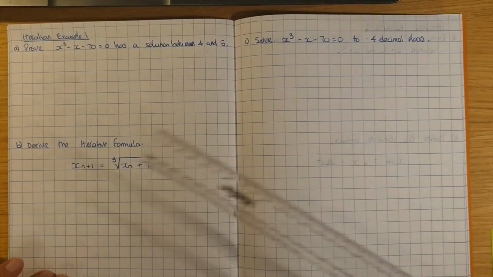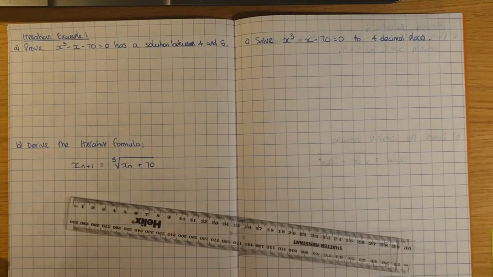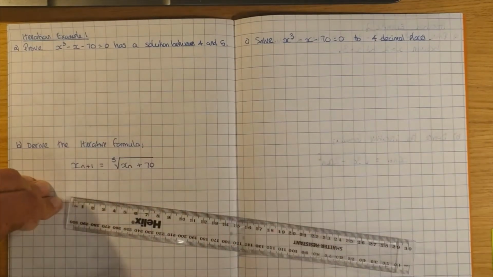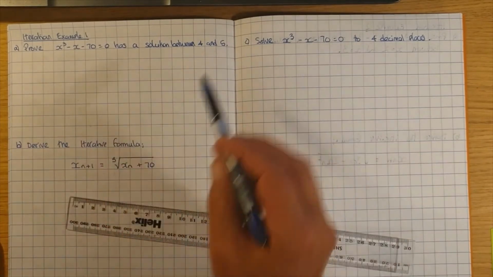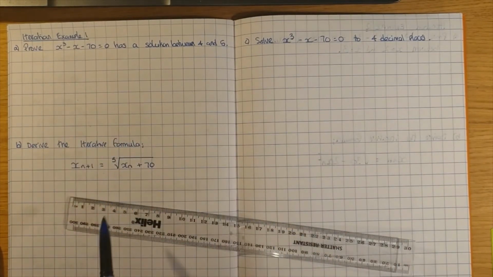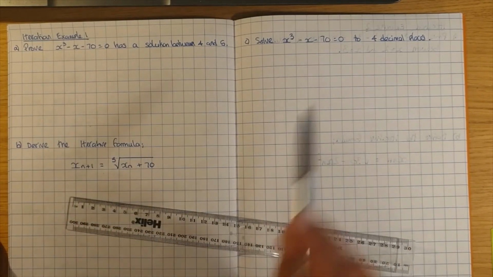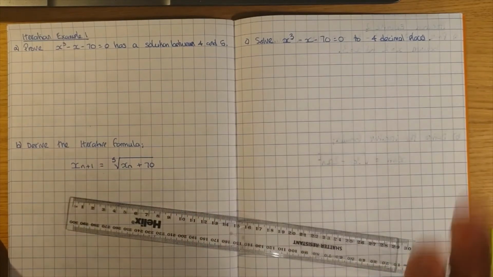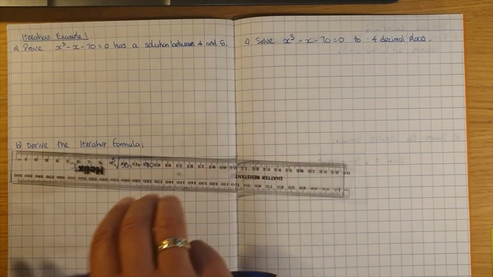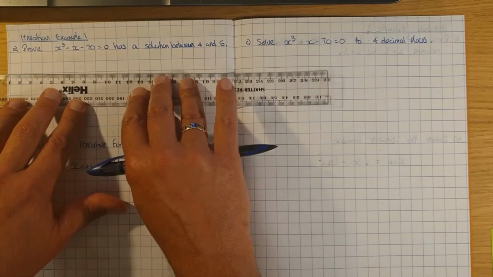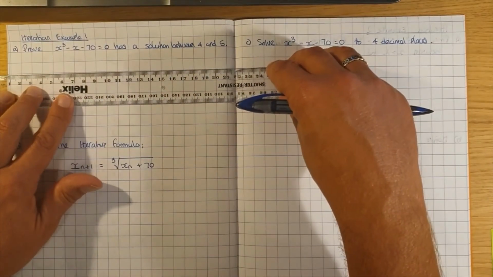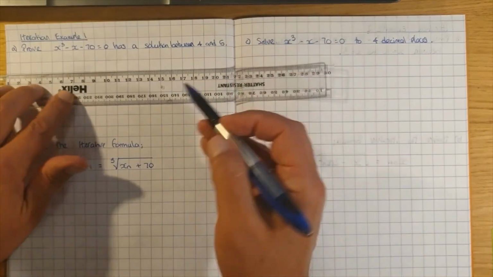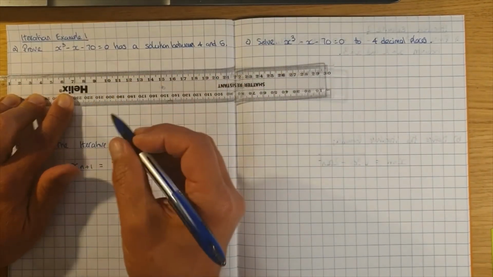Very typical problems. I'm going to look through these very quickly. First one we're going to look at is to prove that x cubed minus x minus 70 has a solution between 4 and 5. We're going to derive the iterative formula to solve it, and then we're going to solve it to 4 decimal places. So if you've already watched the first iteration video 1, then we've covered about how to do this.